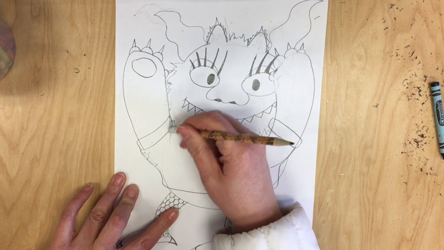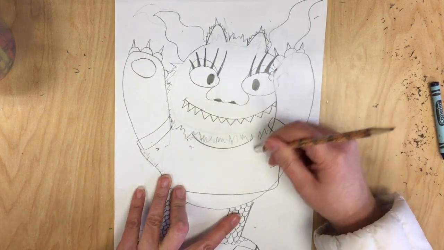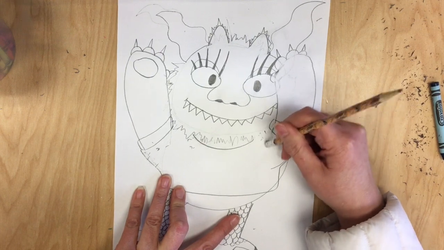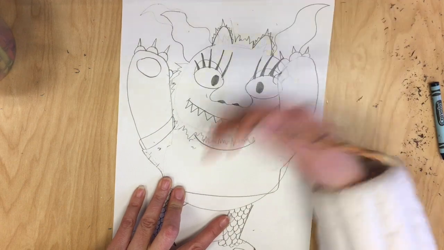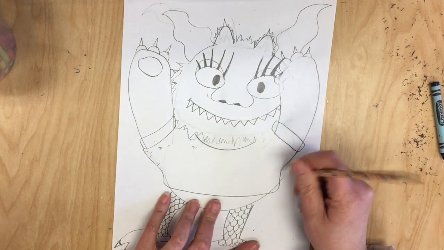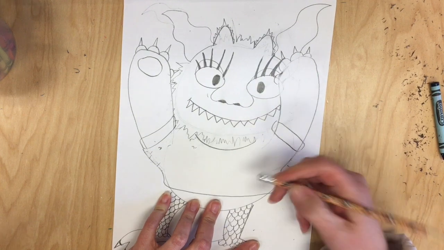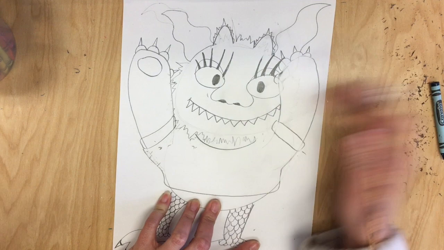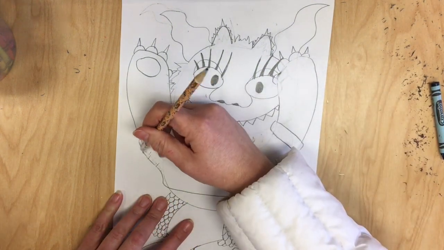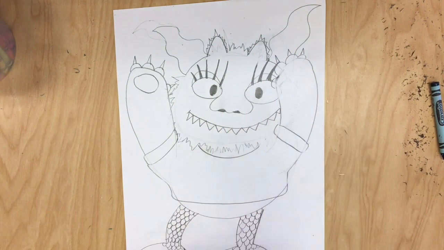And I think it's going to be a polka dotted t-shirt. So I'm going to add some polka dots. Oops. A little bit of the body was sticking out from the shirt. That wouldn't make sense in real life. So even though I'm using my imagination, I want to still consider how things would or should look.